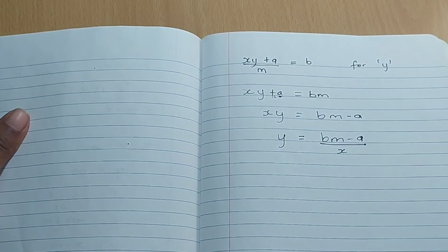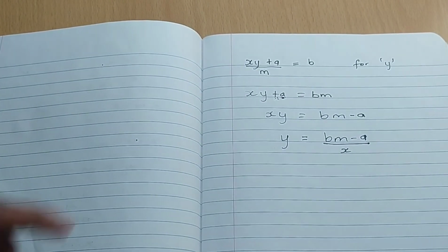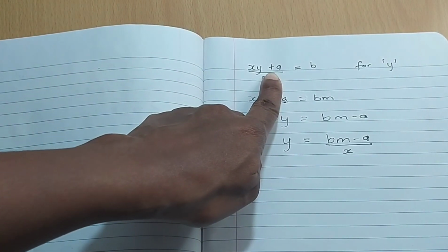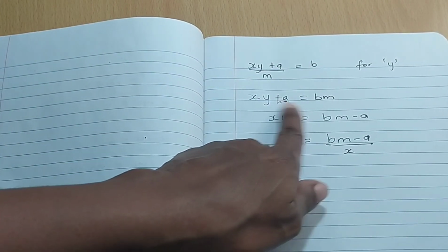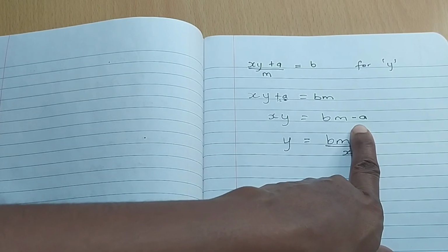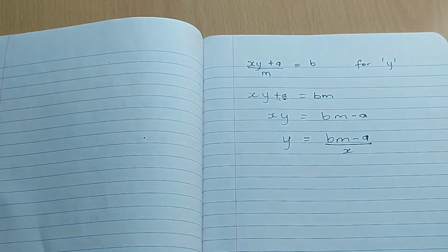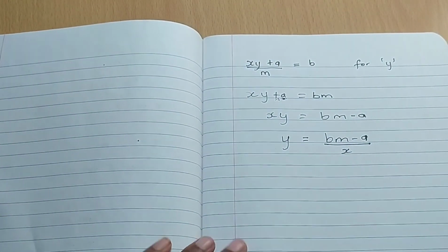So that's how we change the subject of the formula. And of course, if this was subtraction, you would have gone ahead and added the a to this side, right? Just do the opposite operation. So it is that simple, guys.